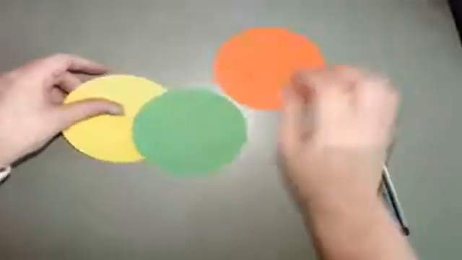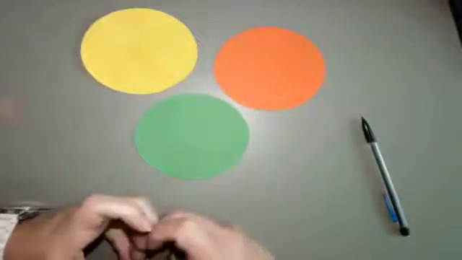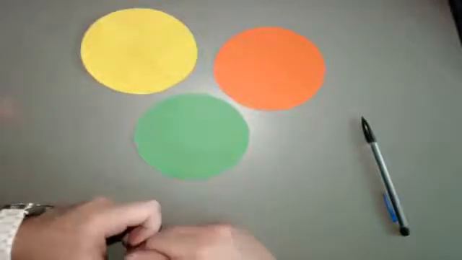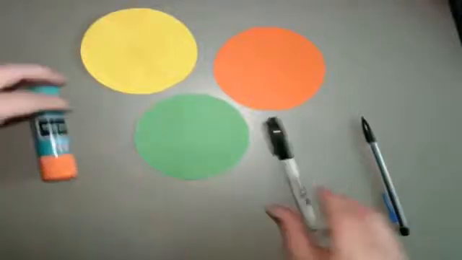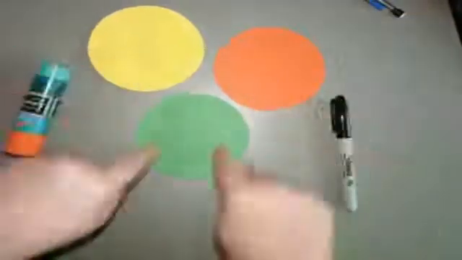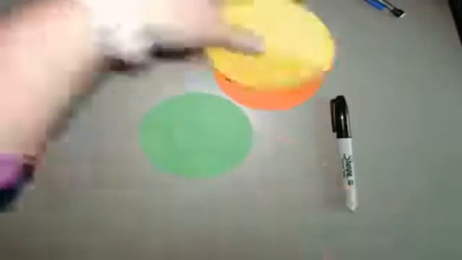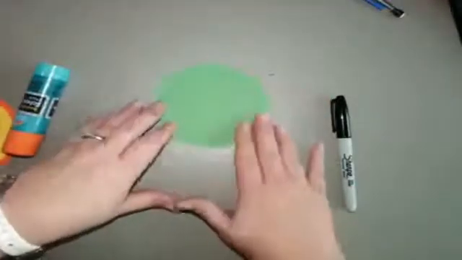Okay, a video on how to make a foldable if you are struggling with the hemispheres, prime meridian, and the equator. You're going to need a glue stick, a marker, and three different circles. I'm going to start with the green circle. This is going to be my earth.